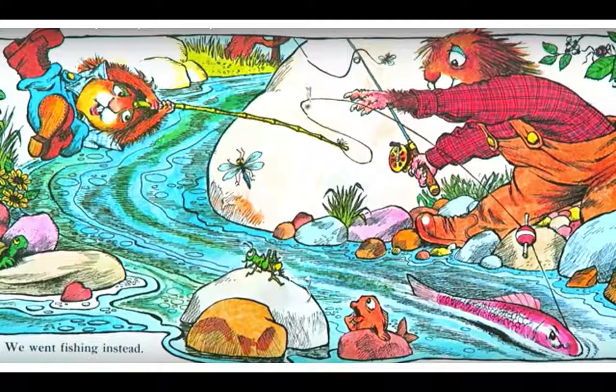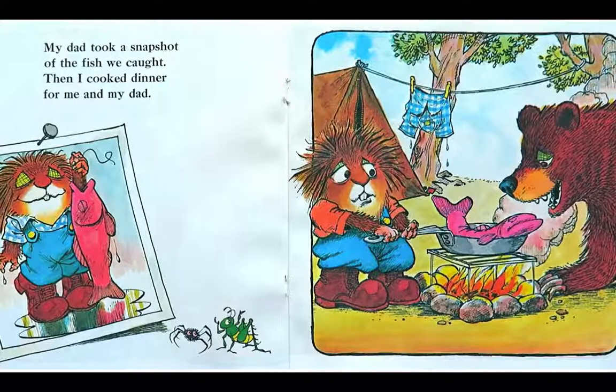We went fishing instead. My dad took a snapshot of the fish we caught. Then I cooked dinner for me and my dad.